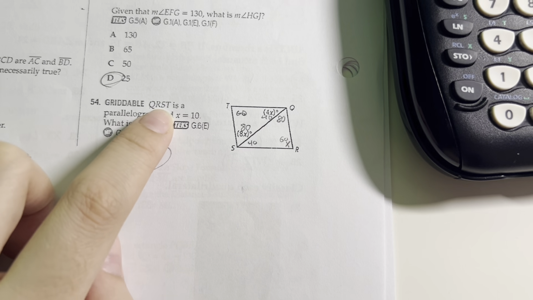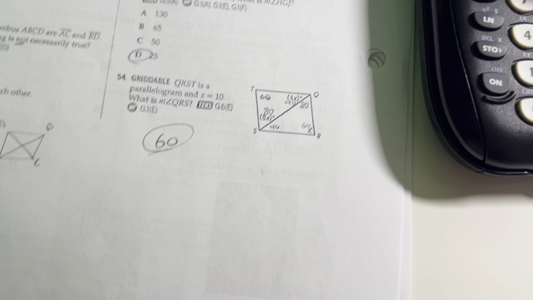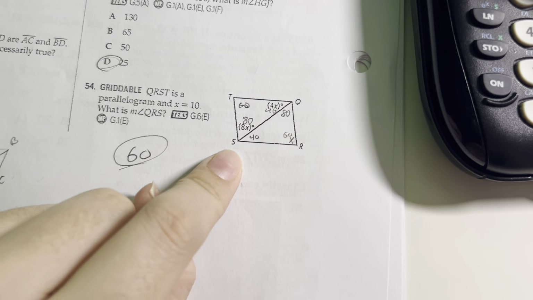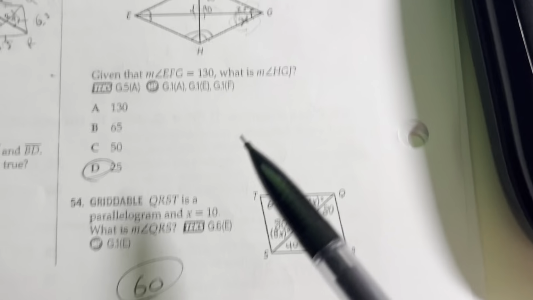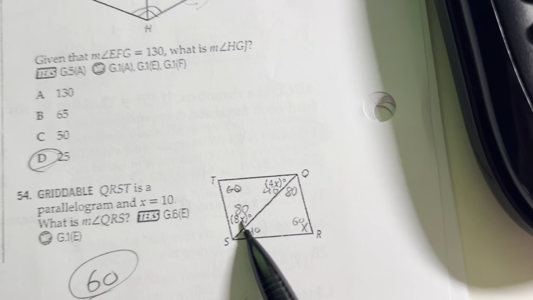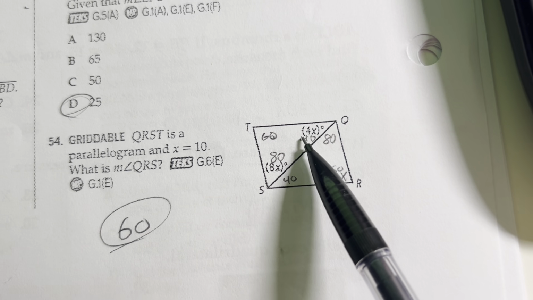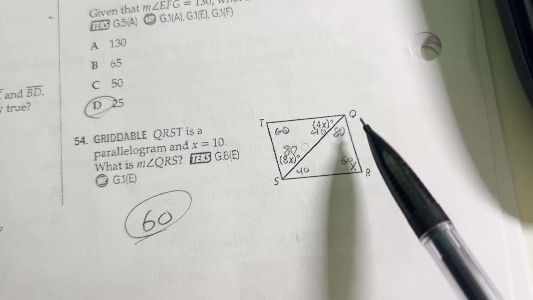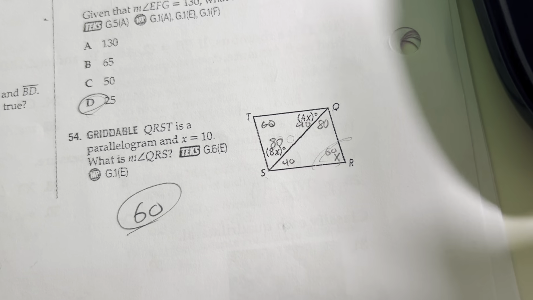Okay, QRST is a parallelogram and x equals 10. What is the measure of angle QRS? Okay, so x equals 10. So I'm gonna use 8 times 10 equals 80, and then 4 times 10 equals 40. So this angle will be 40, this angle will be 80. They're asking for the measure of QRS, so this angle right here.